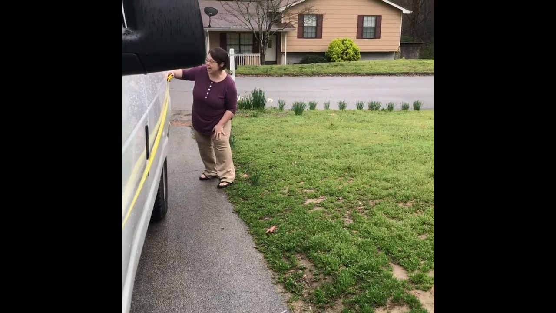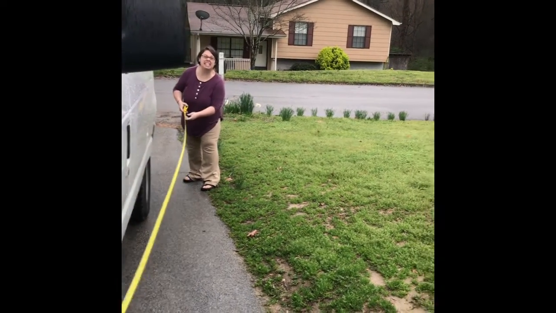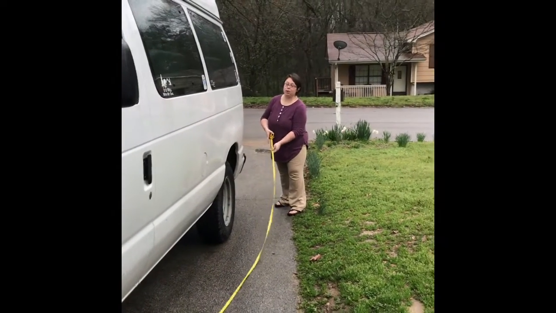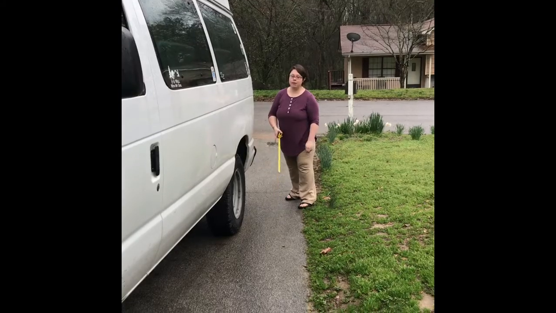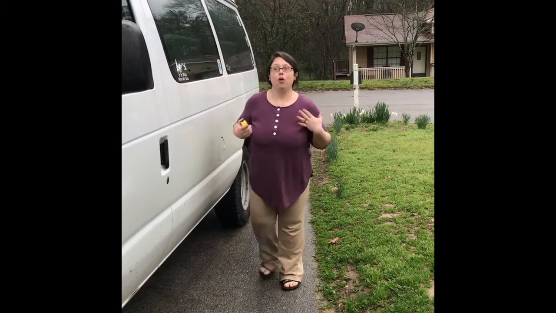All right, and I got all the way down to 18 feet. Bertha is 18 feet long. That is a big vehicle. So then we can pull this back in. Gosh, it would have taken me forever to measure Bertha with a ruler or a yardstick. But with a measuring tape, it was really simple and easy.